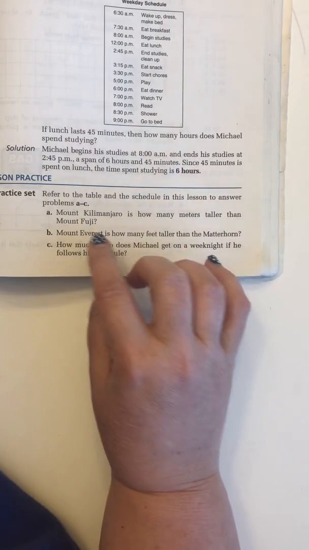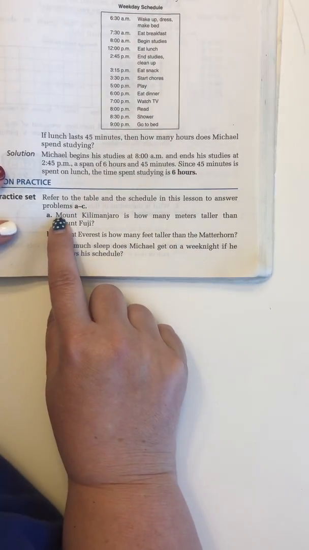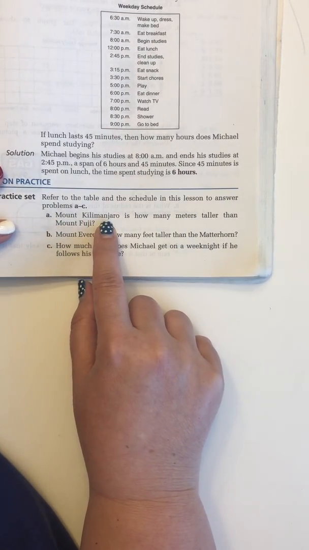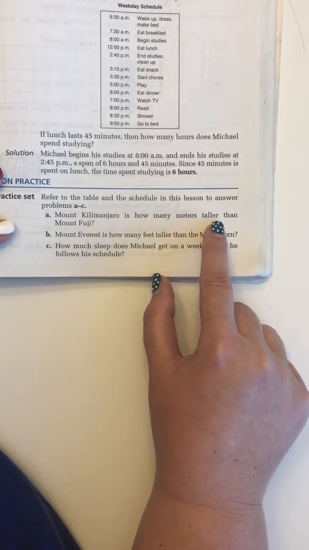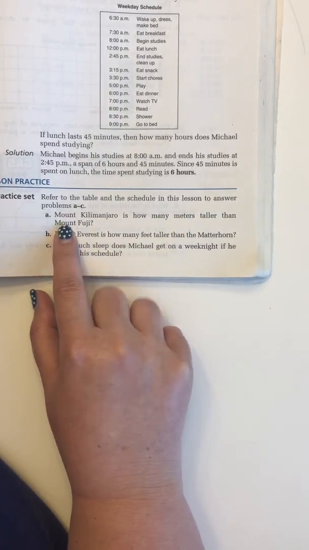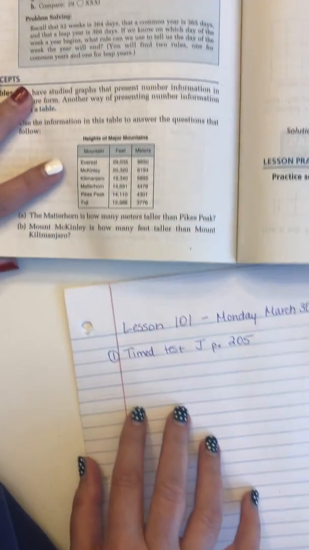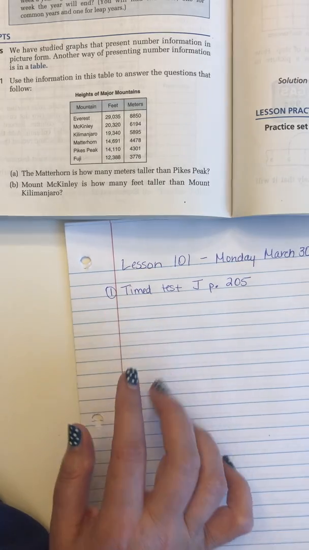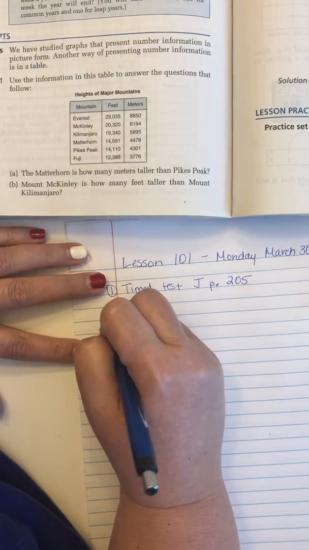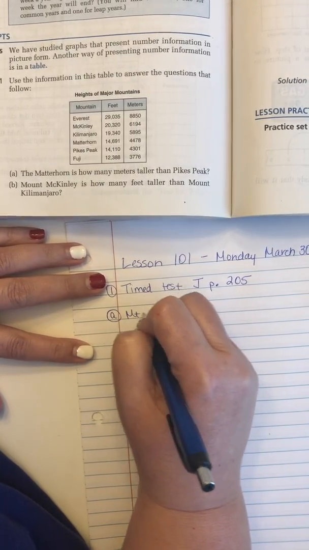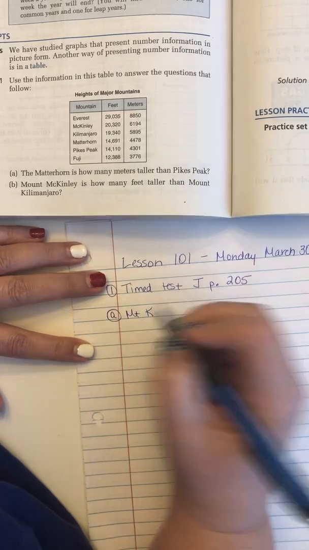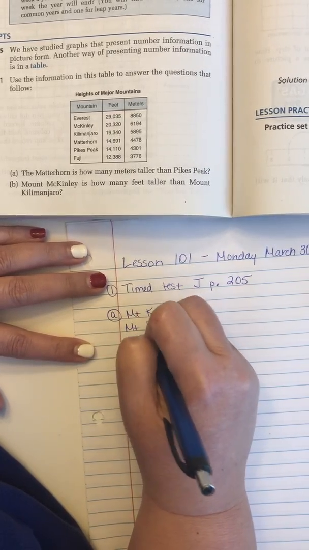Okay, so let's look at the first problem, letter A. Mount Kilimanjaro is how many meters taller than Mount Fuji? So we're going to come over to page 470 and find how tall is Mount, I'm going to put a K for Kilimanjaro, and how tall is Mount Fuji.